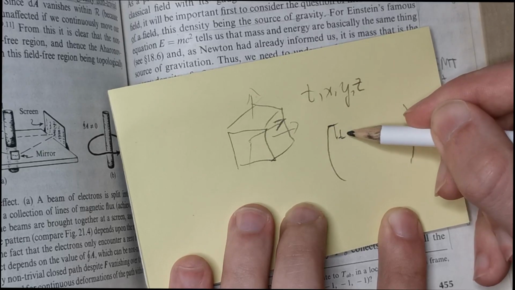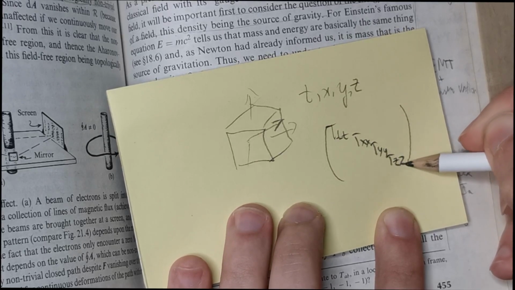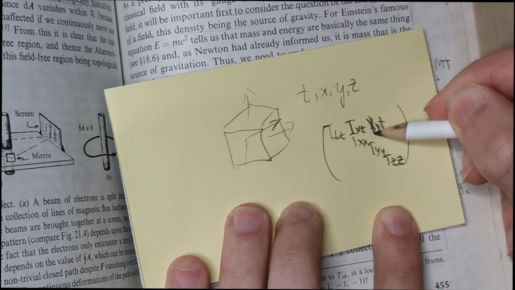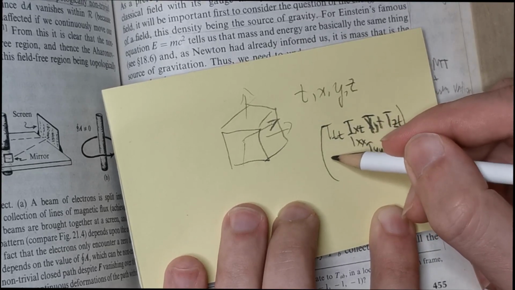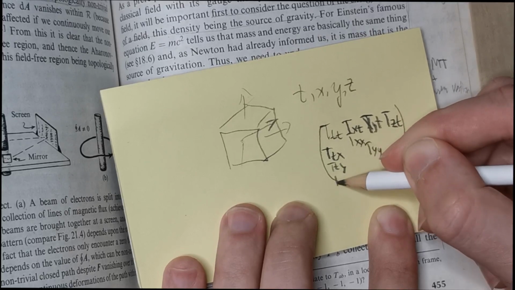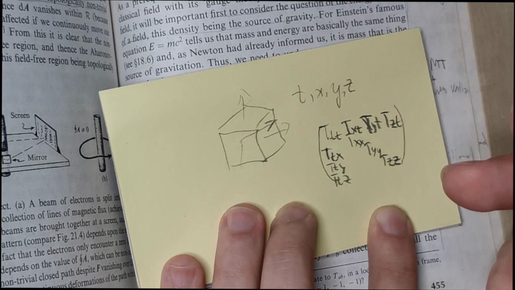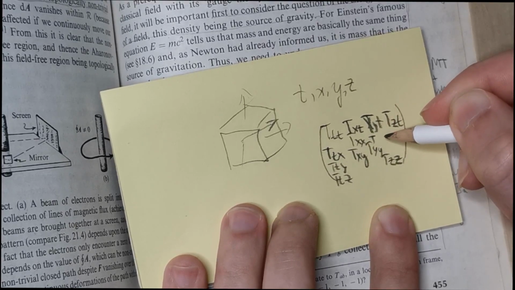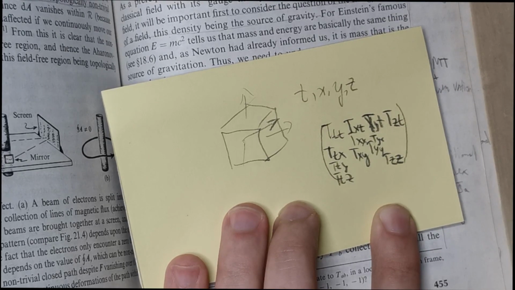Basically it will be tt, tx, ty, tz, and symmetrical quantities, and then spatial terms like txy, tyx. Let me think about it one moment.